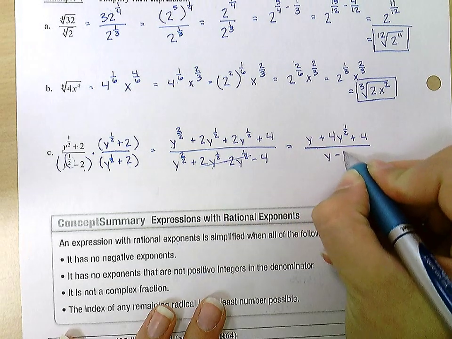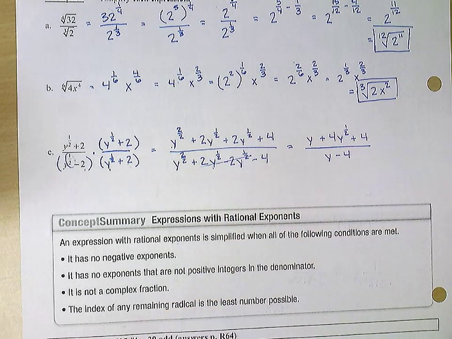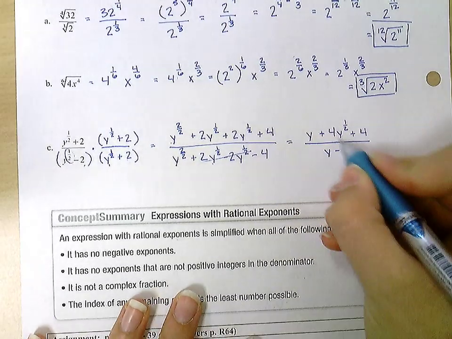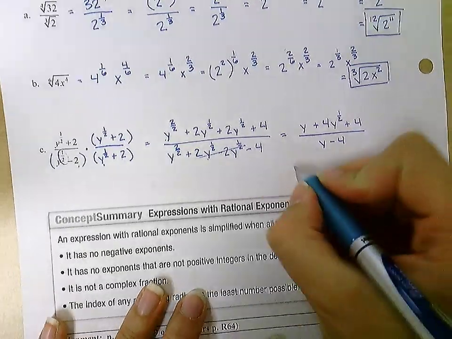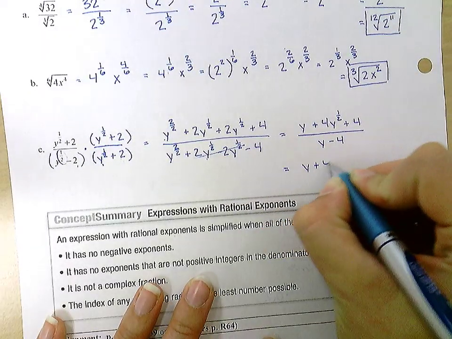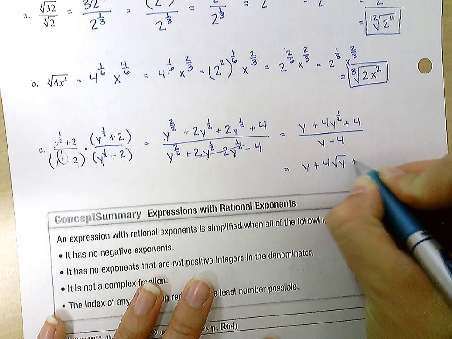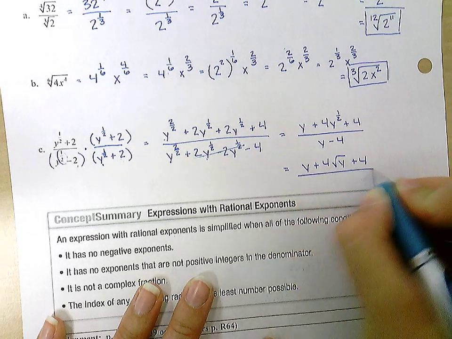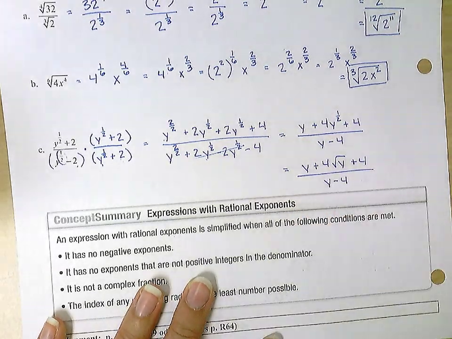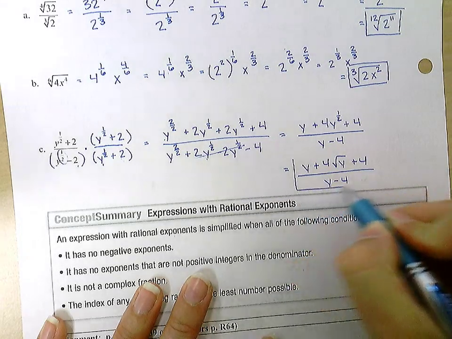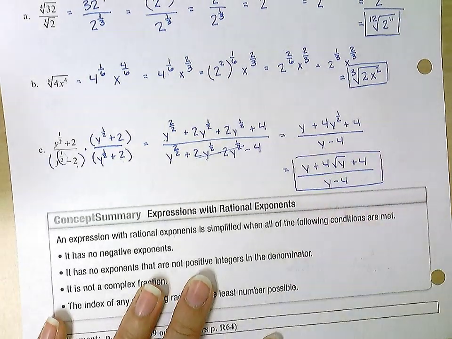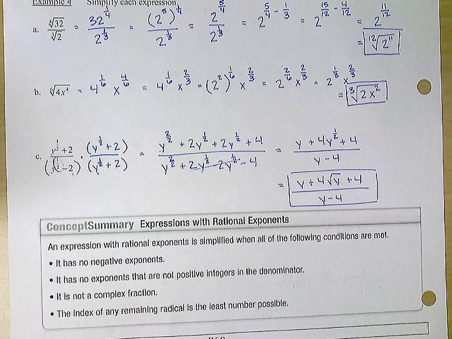So I just have y minus 4. Okay. If you were to rewrite this in radical form, okay, like it's set up here, I would end up with y plus 4 times the square root of y plus 4 all over y minus 4. Okay, so that's just rationalizing the denominator again.